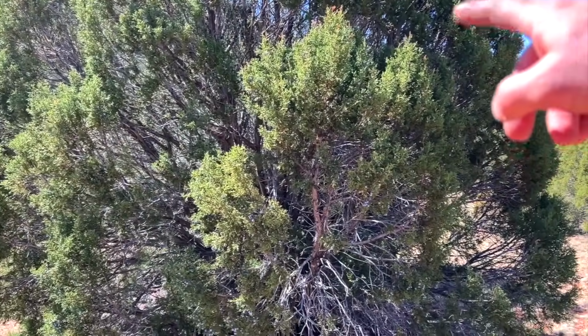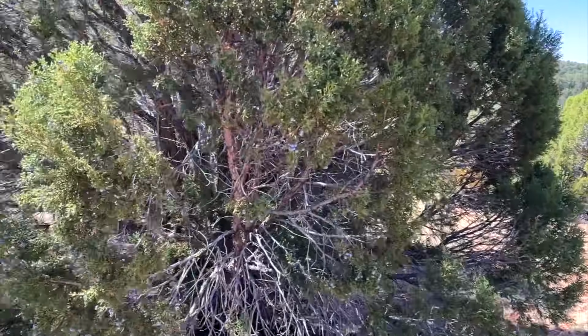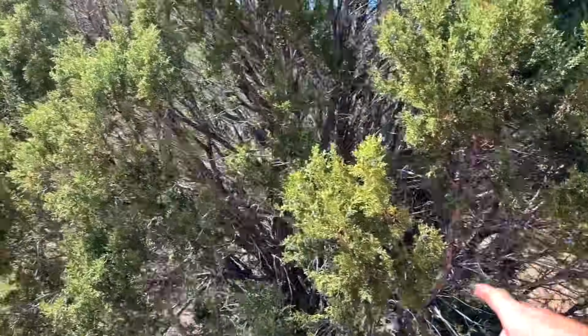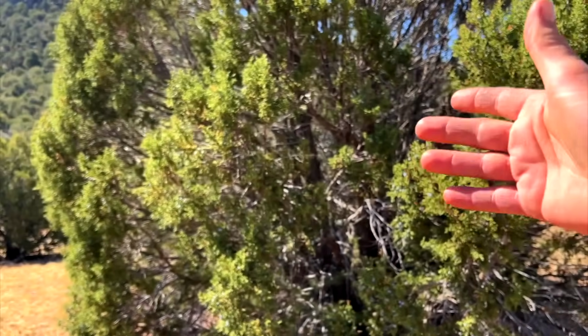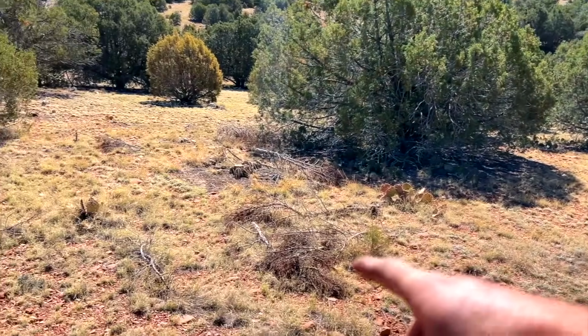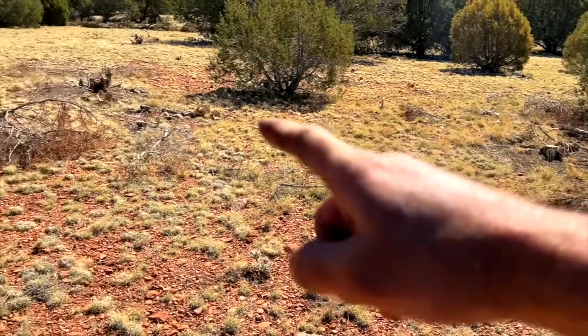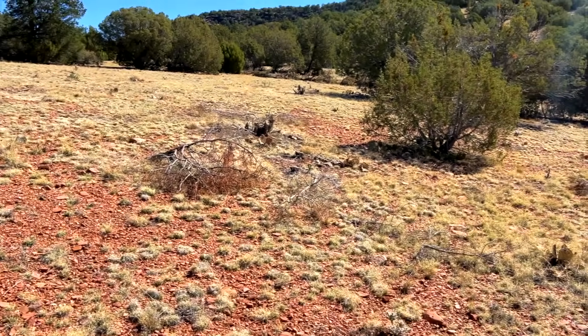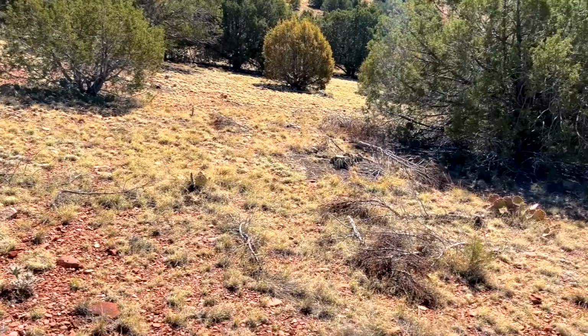This is a perfect example of the type of juniper trees that I like to remove. Number one, there are tons of different branches on here, which when I limb this up, I can put on the ground and create these microclimates like I'm doing around here to help the tall grass regenerate. Because if you look at those, just look at this one right here.